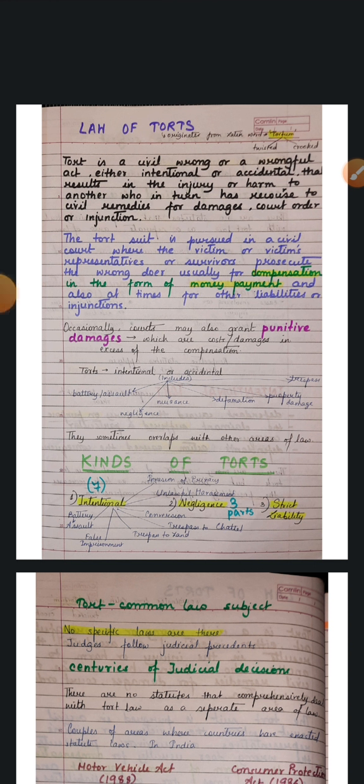In this video, we will be discussing the law of torts, which is part C of your Unit 2 Topics of Law. Now we need to know what a tort is. It originates from a Latin word tortum, which means twisted or crooked. It's a wrongful act, as we can understand. Now these two definitions are very important for your tests.